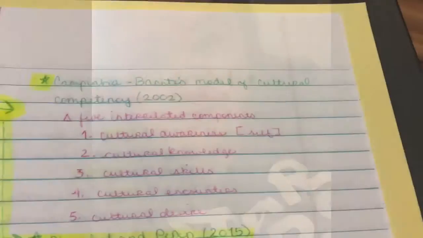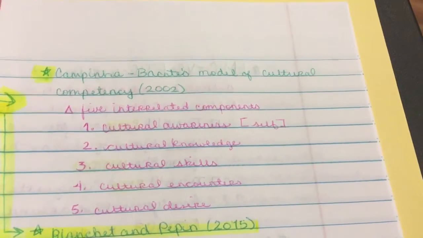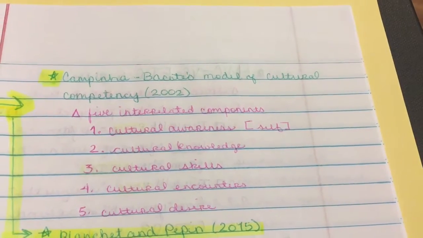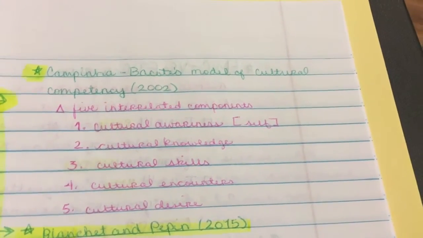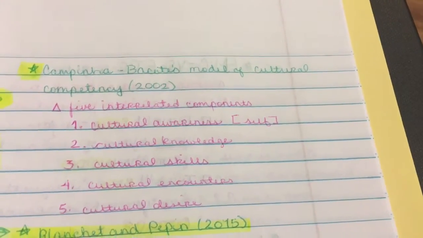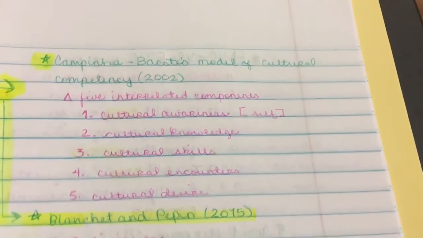Culturally and linguistically appropriate services and standards are the principal standard, governance, leadership and workforce, communication and language assistance, engagement, continuous improvement, and accountability. There were a couple theorists pointed out in this section that I wanted to touch on. Campinha-Bacote's model of cultural competency was that there were 5 interrelated components. We have cultural awareness of yourself, cultural knowledge, cultural skills, and cultural encounters, as well as cultural desire.